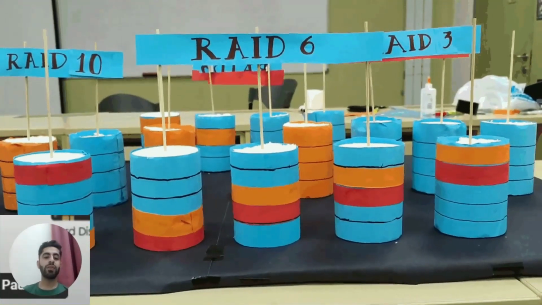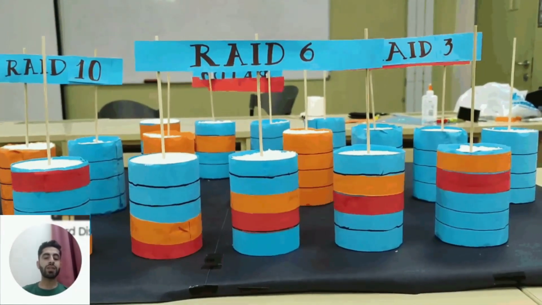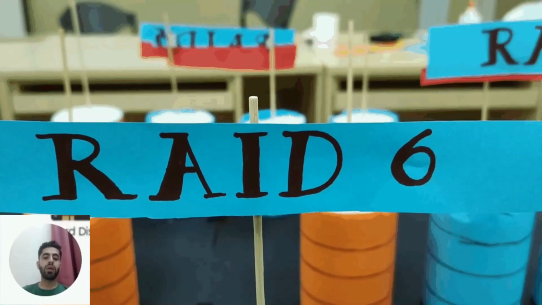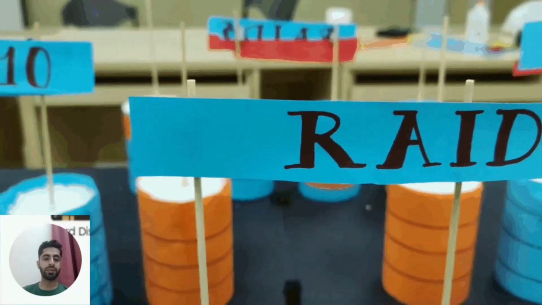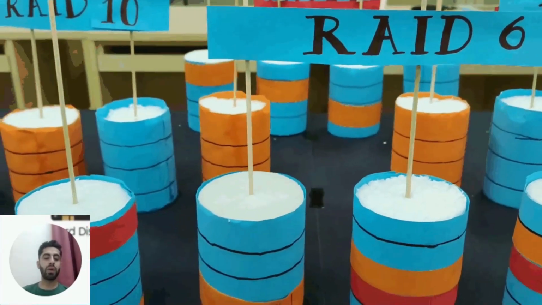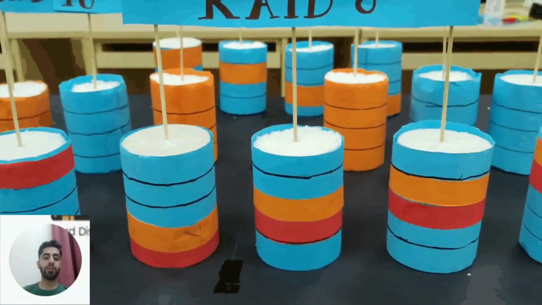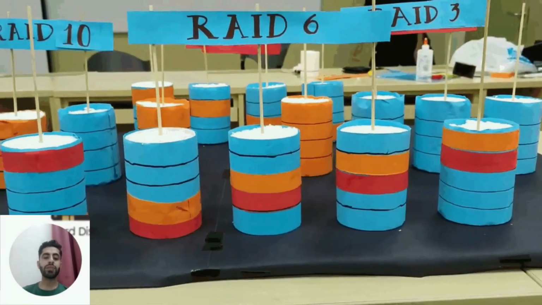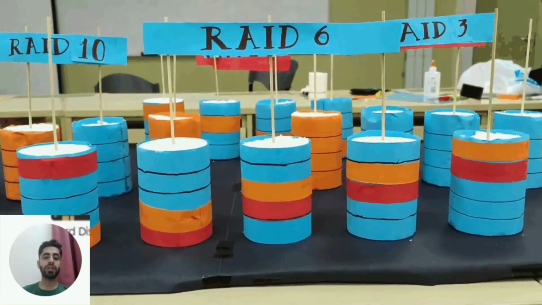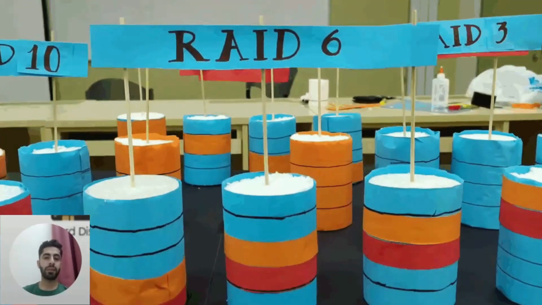We can see in this video that in case of a dual drive failure, we can reconstruct the data into two new hard disks with the help of the data parities that are available on the previous hard disks. So in this way, it provides protection against a dual drive failure.